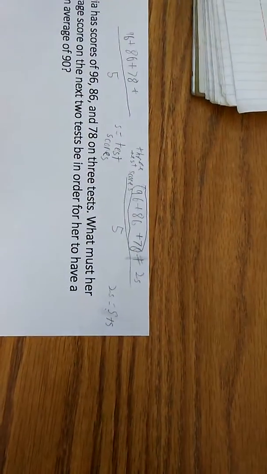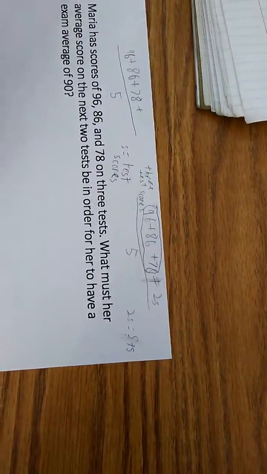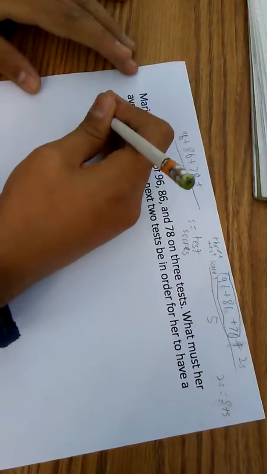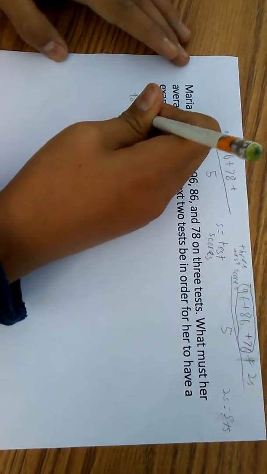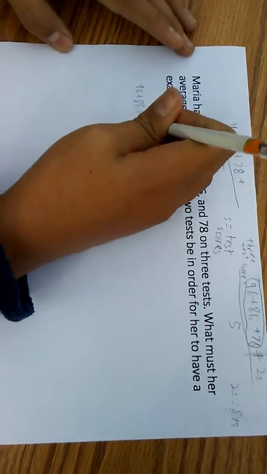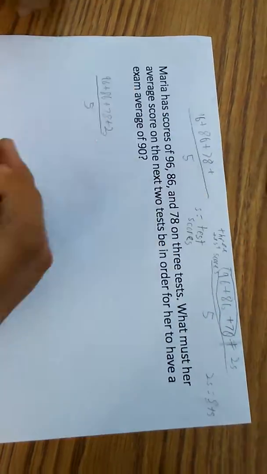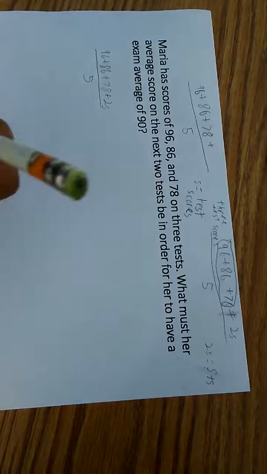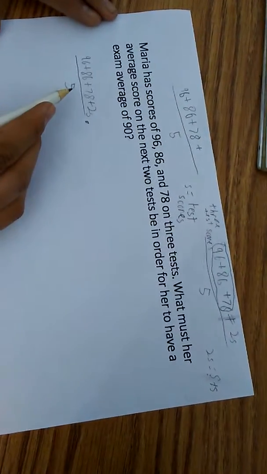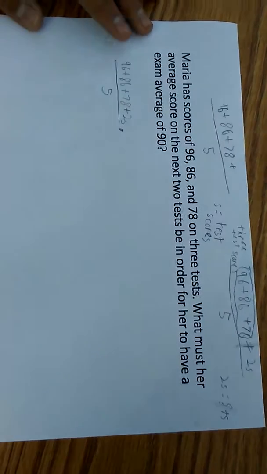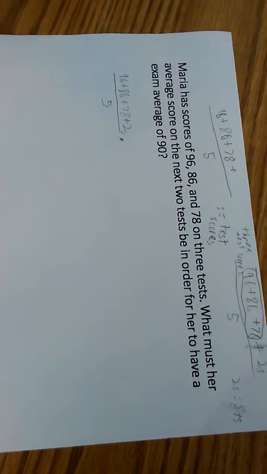First, I'm going to start with solving the equation. I'm going to write it down here so I have more room. So 96 plus 86 plus 78 plus 2s divided by 5. What I'm going to do first is multiply this equation by the inverse operation of what the 5 is currently doing.